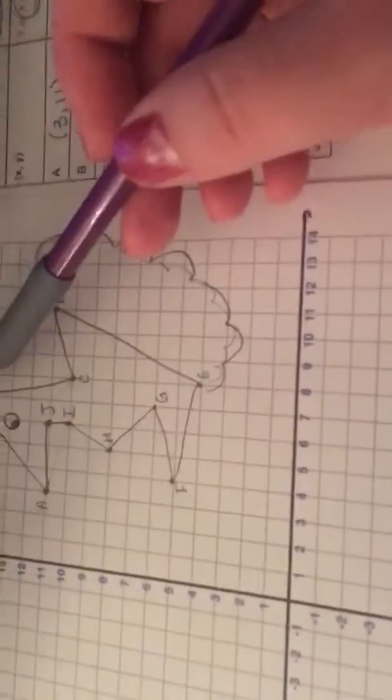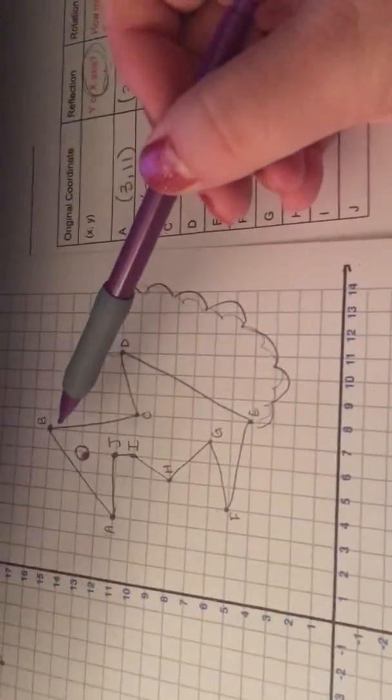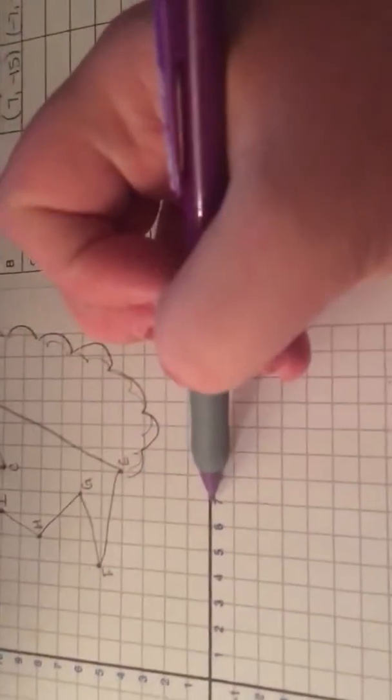Okay, then you do the same for B. B is over 7, up 15. So if I'm reflecting it, if I'm going down, I'd be going over 7, down 15. Put a dot, make a B next to it, needs to be labeled, and record it in your sheet.